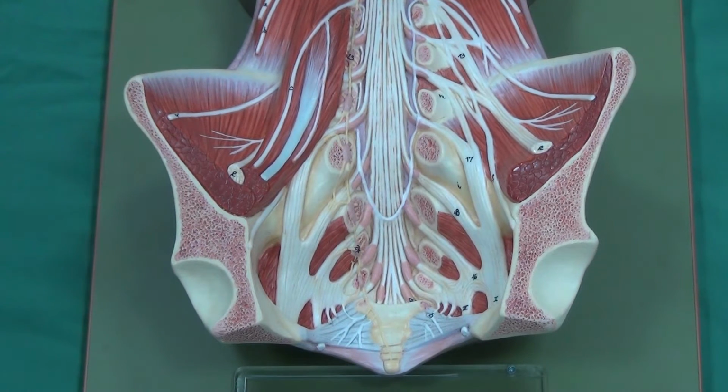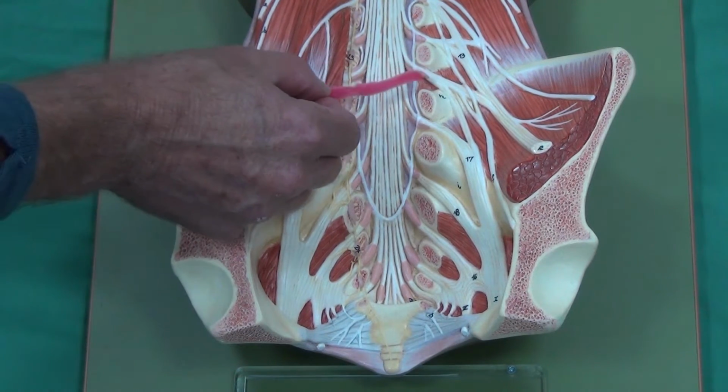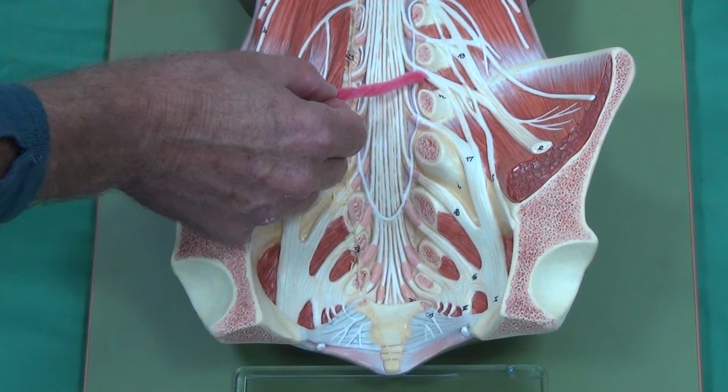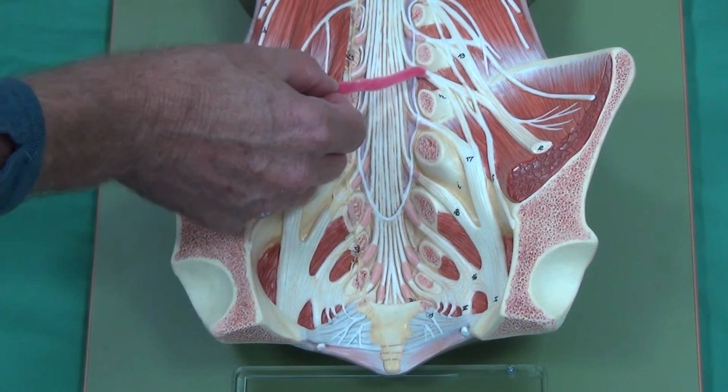We've talked previously about spinal nerves and the fact that those spinal nerves have ventral and dorsal rami, and particularly we've talked about the fact that the ventral rami will form the plexus that makes up the nerves coming down to the lower limb.